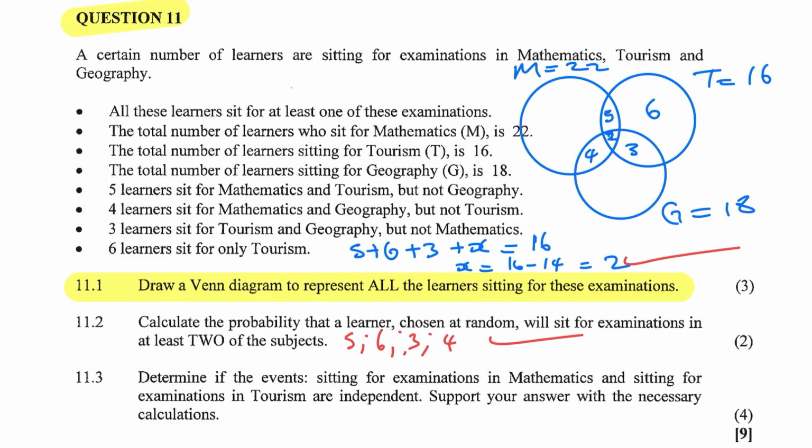So how to get the mark for these two? Of course, you know that we say, let me use blue. We say that 4 plus 2 plus 5 should always give us 22. So we can always find this number here.